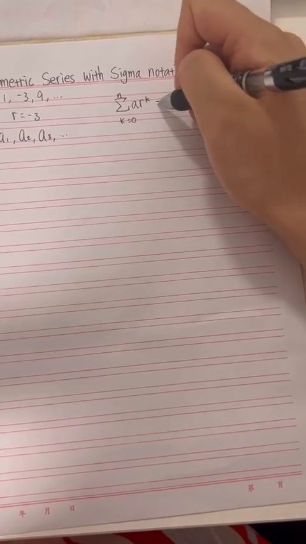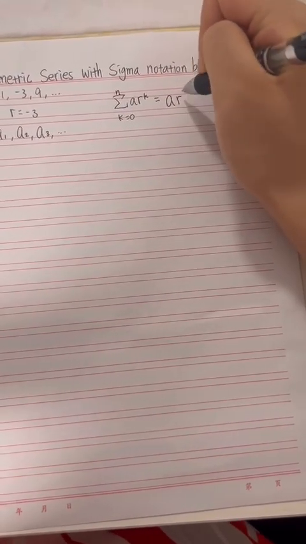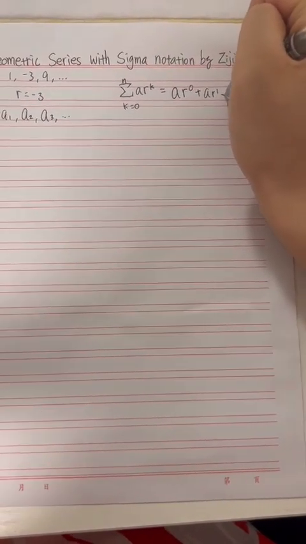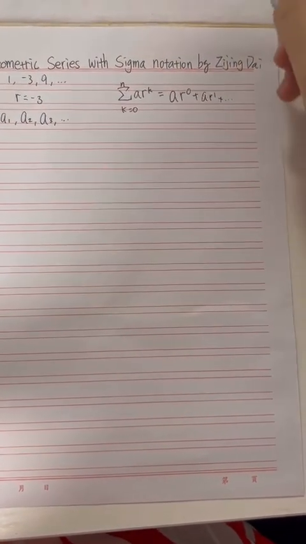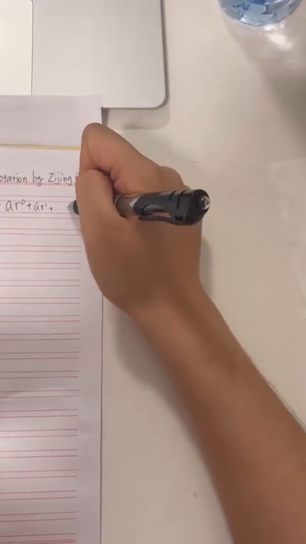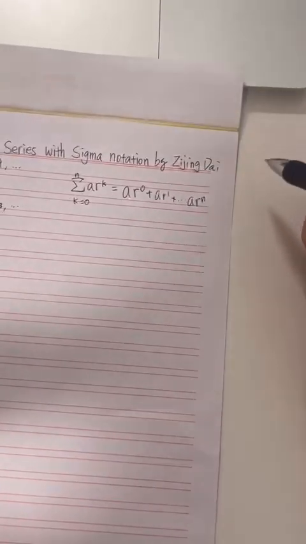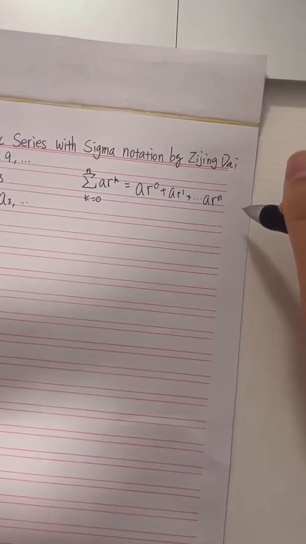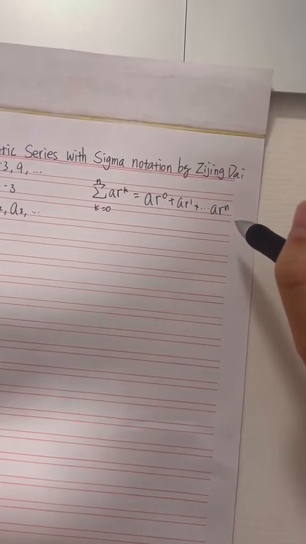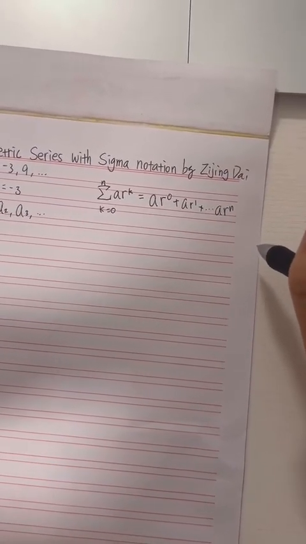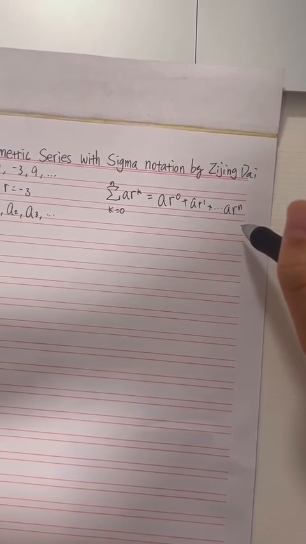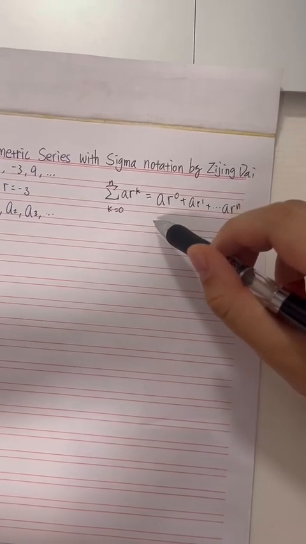So what do I mean by this? This can be written as this. So this means there are n numbers, and the k starts from 0.